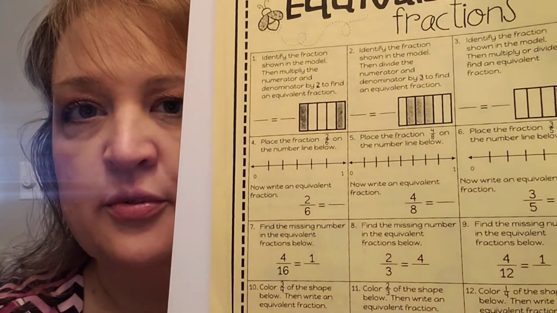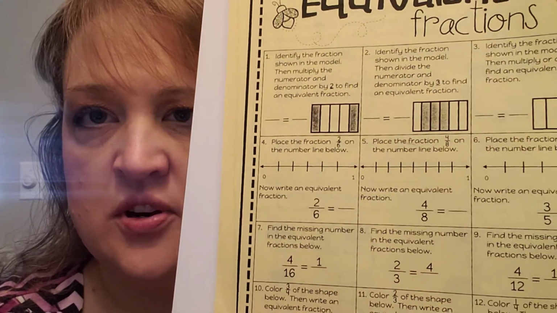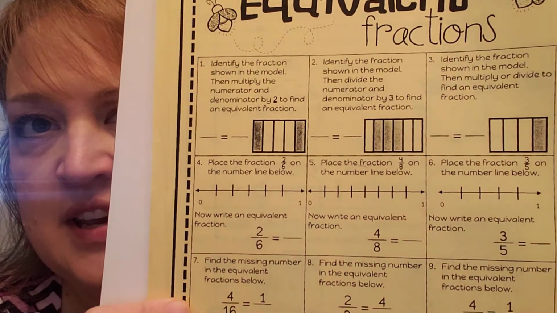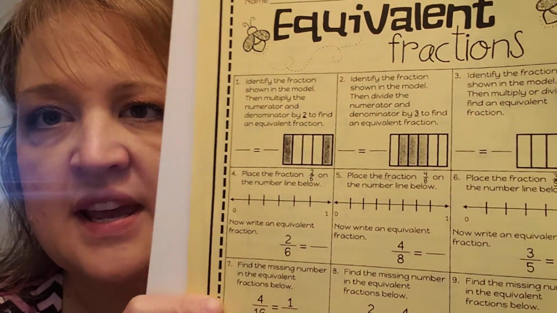Good morning. All right, we are doing Fun with Fractions, NF 1 and 2, pages 3 and 4. And I'm going to work through page 3 with you and get you started on page 4. So get your yellow packet out, pause this video, get your yellow packet out, and let's work together.